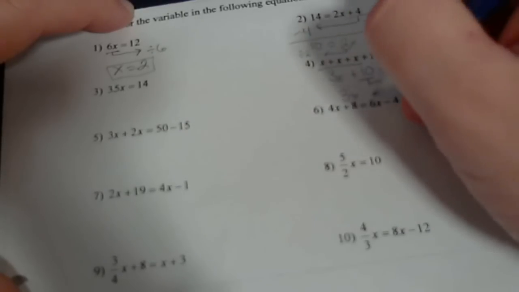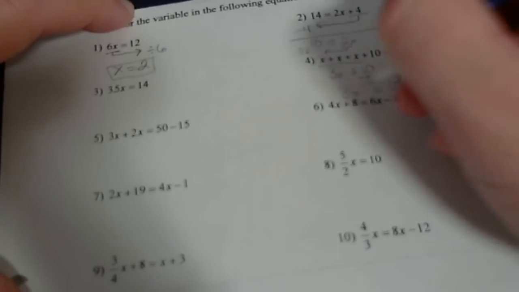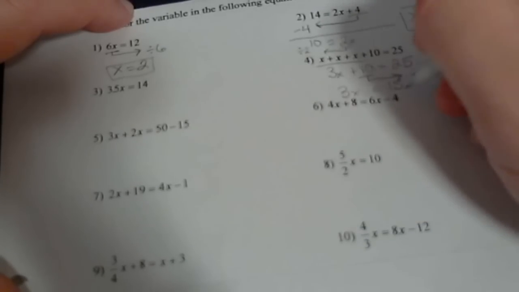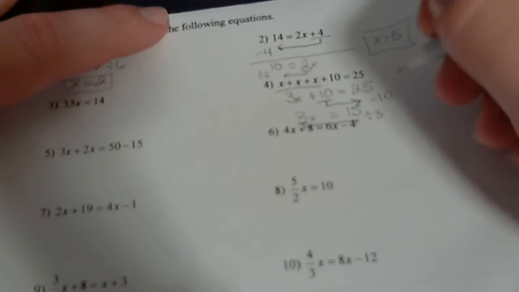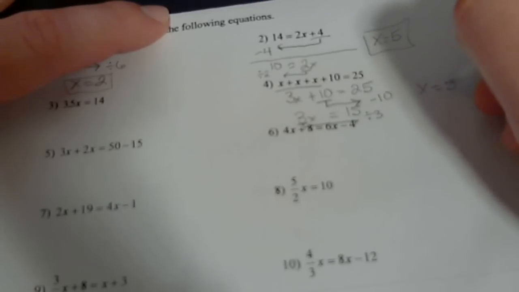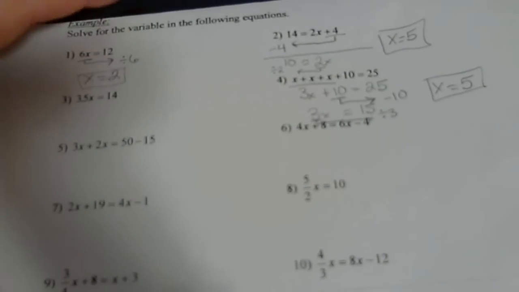I have 3x is equal to 25 minus 10, or 15. And then I'm going to bring this 3 over here and divide by 3. There's my arrow. 15 divided by 3 is 5, and since I ran out of room, I'll move up here. And in number 4, x is 5. And we'll try the rest of these in class.